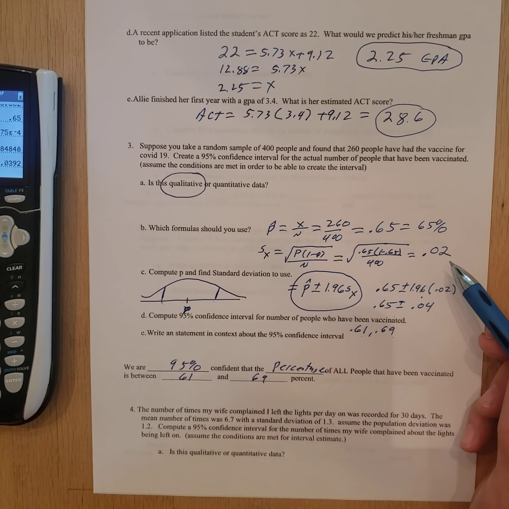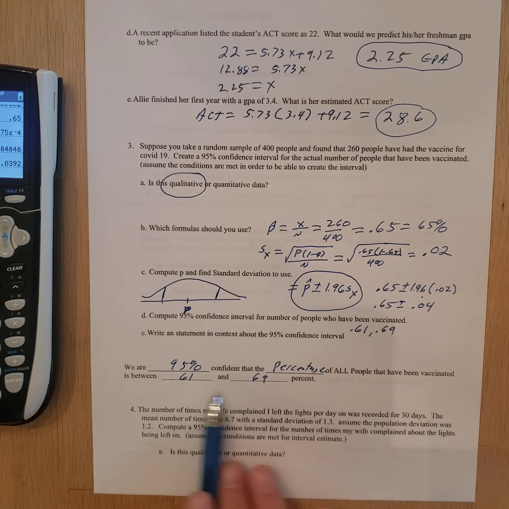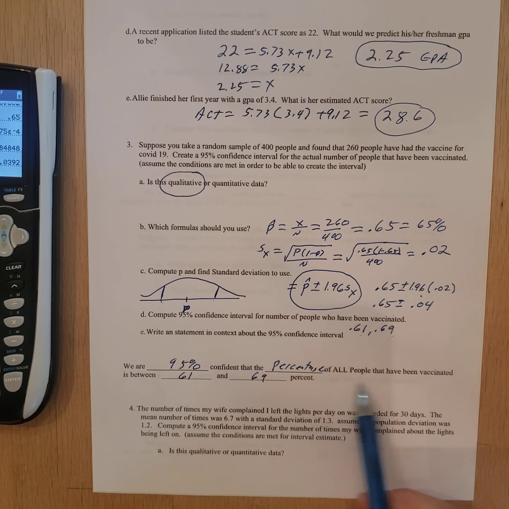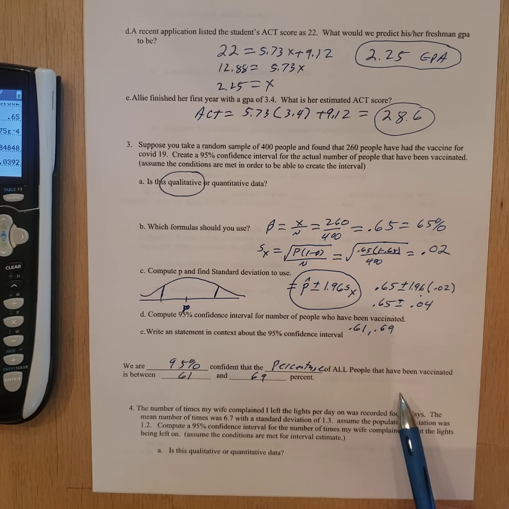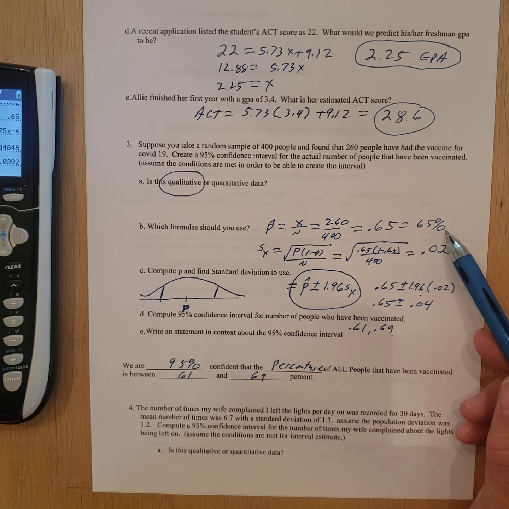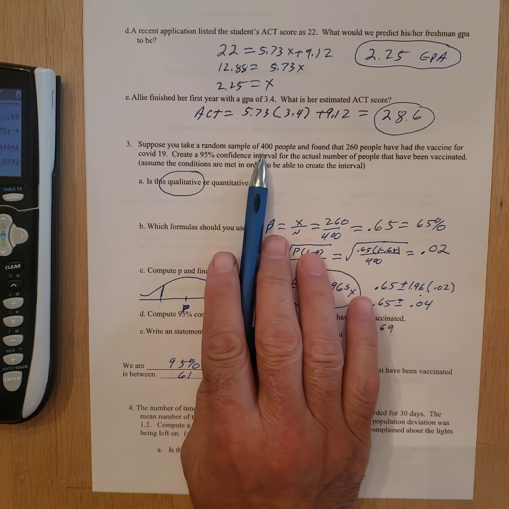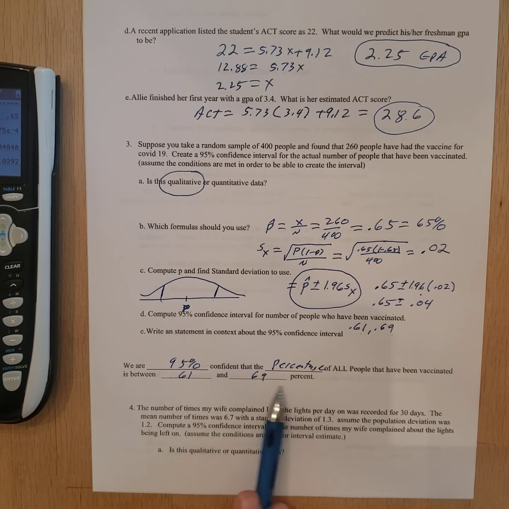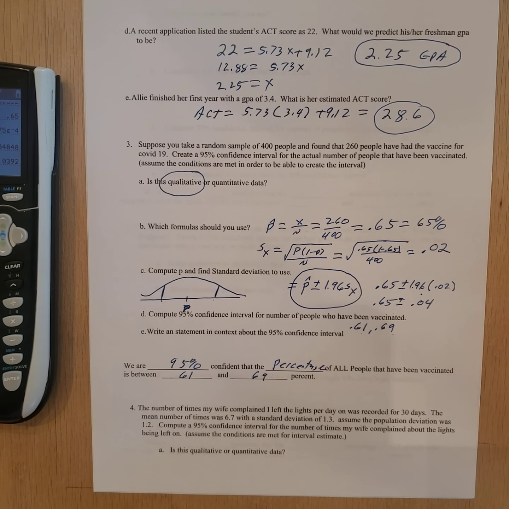We're taking some data and then we're trying to make a prediction about the entire population. Okay? Obviously, it's not always going to be exactly 65. I could have interviewed a different 400 people, and maybe I would have gotten 270 people that were vaccinated. So my prediction here is that the true average lies somewhere between 61 and 69.